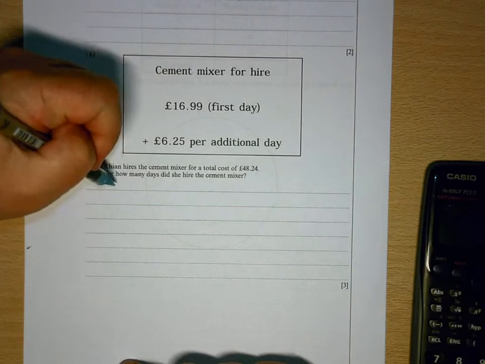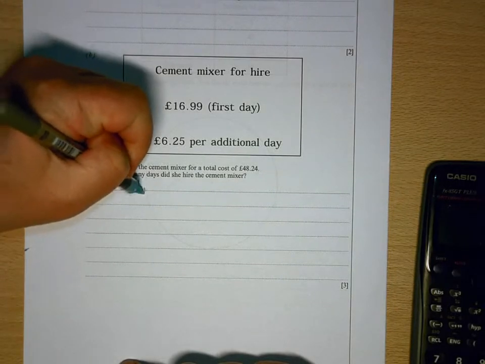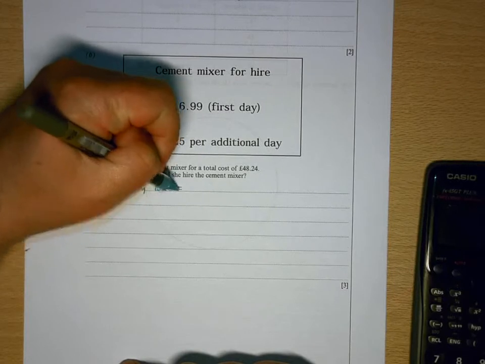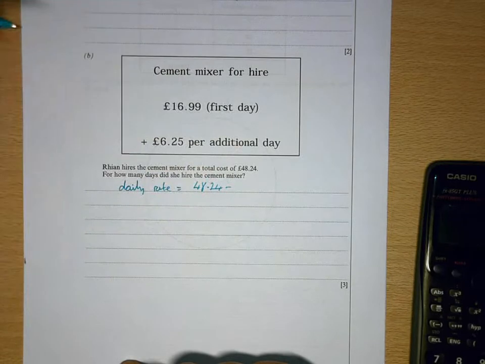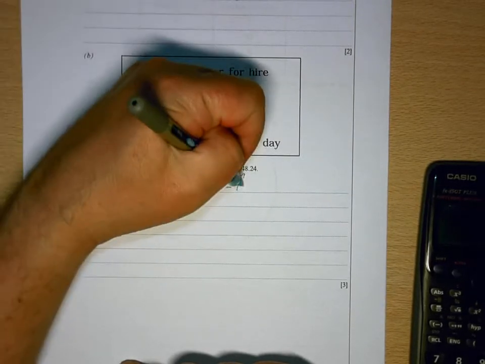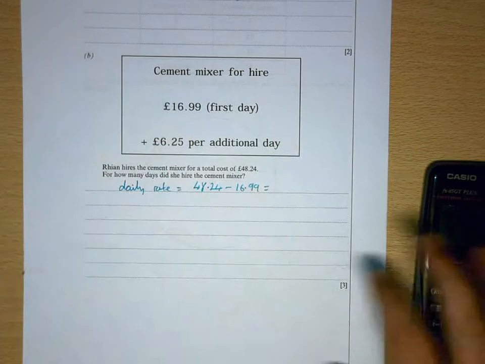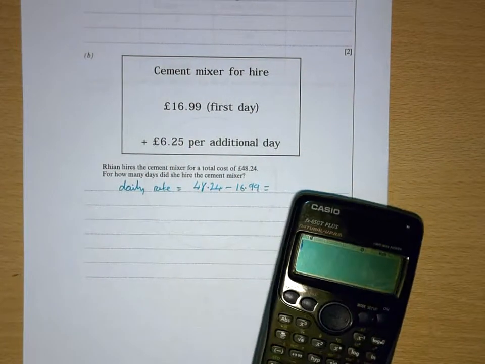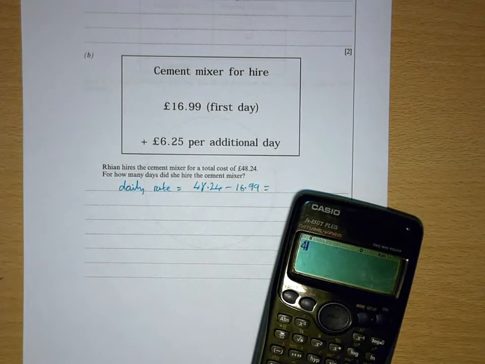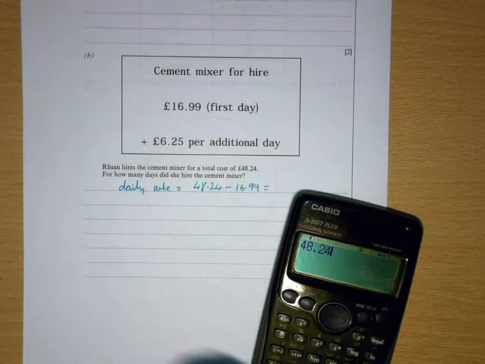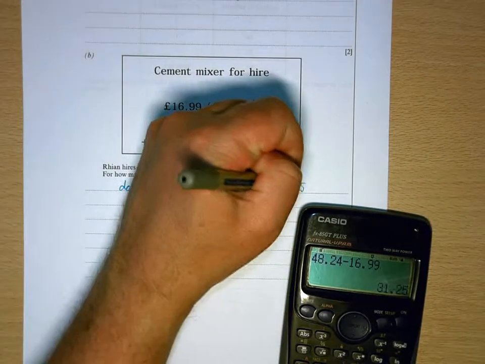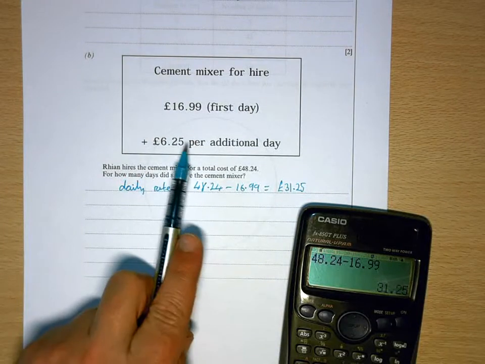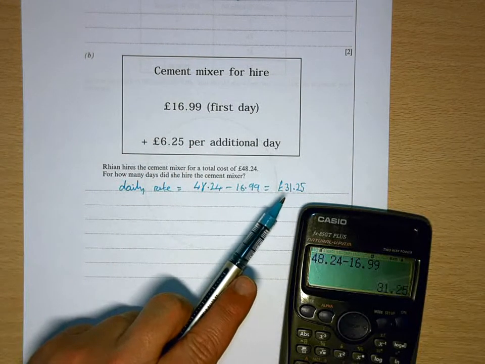So daily rate will be £48.24 less £16.99, which is fixed for the first day. So £48.24 minus £16.99, £31.25. So for all the other days combined, it's going to come to £31.25.